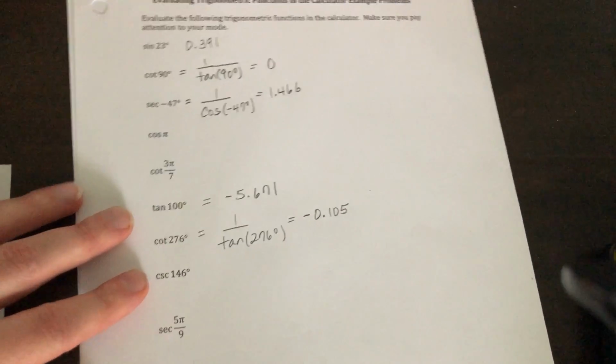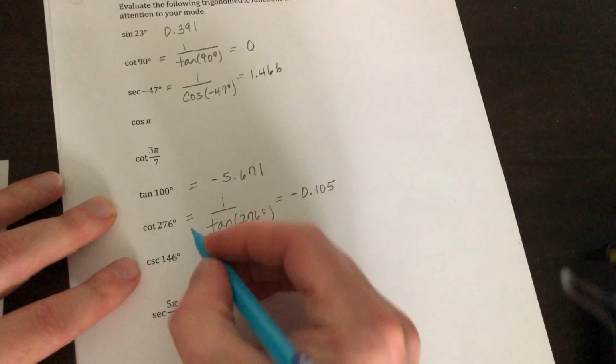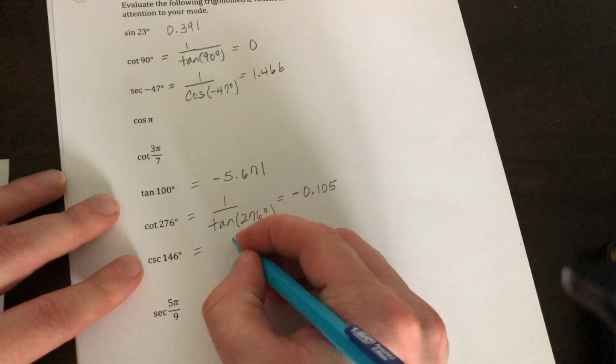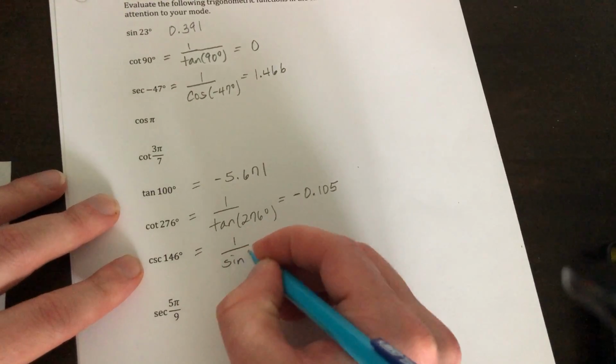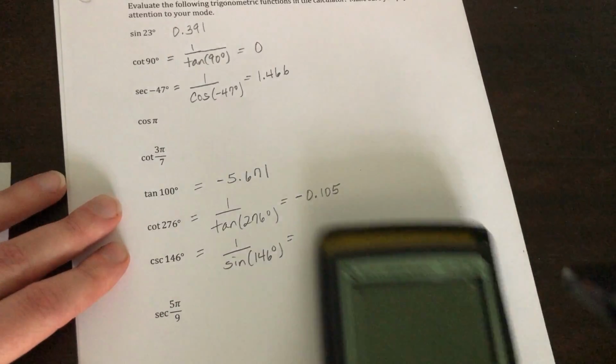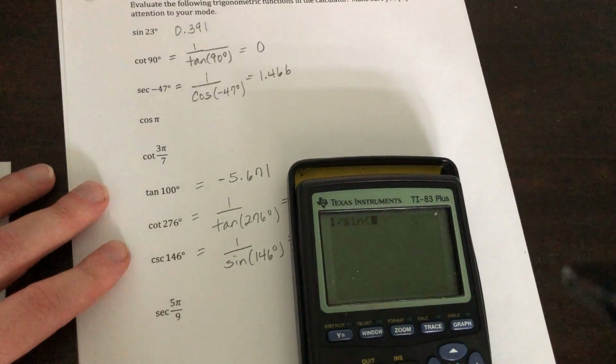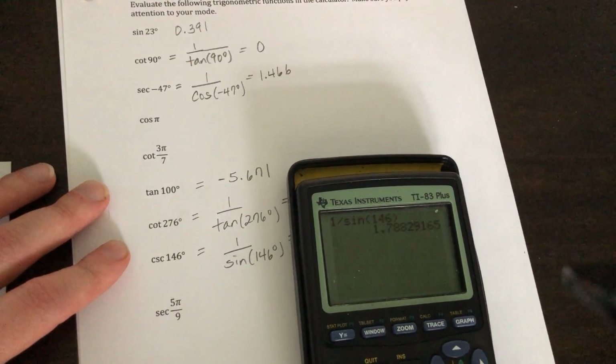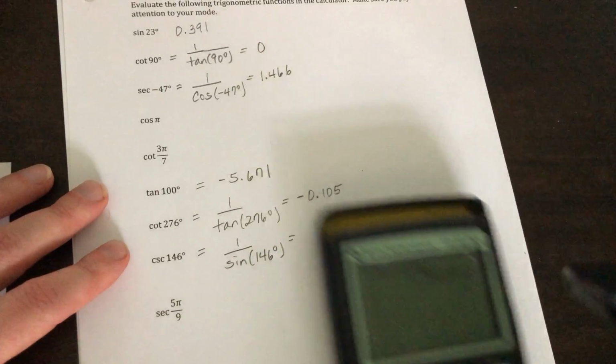Okay, cosecant of 146 degrees, cosecant goes with sine, so it's 1 over sine of 146. Okay, so I get 1.788.